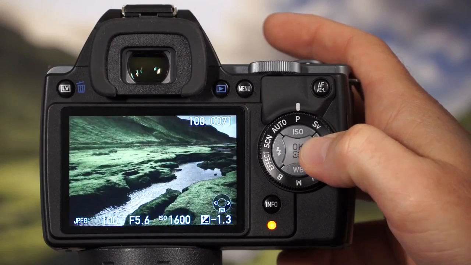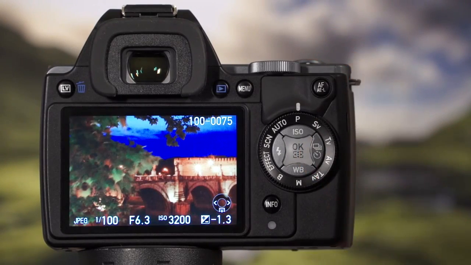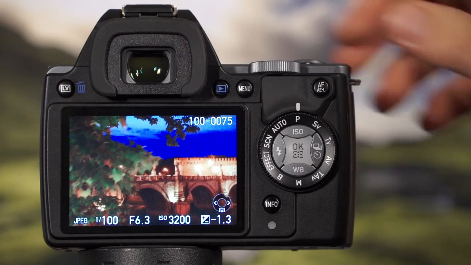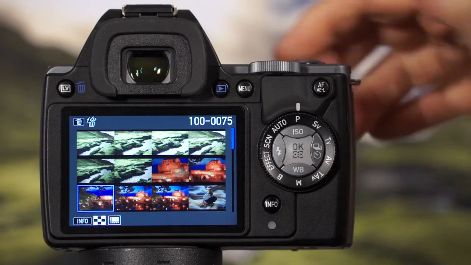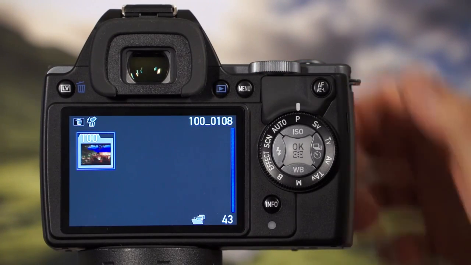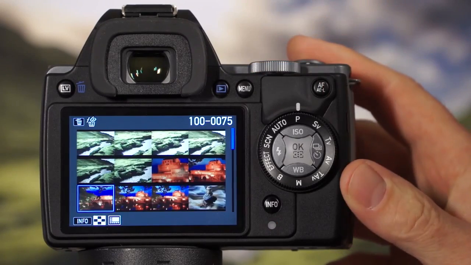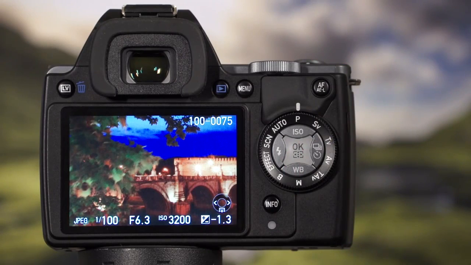If you have a large number of images recorded on the memory card, you may find that it's faster to find the photos that you'd like to view if you display multiple photos on the screen at once. To do this, simply rotate the E dial to the left. Rotating the dial once will display 12 thumbnail images, and rotating the dial a second time will display a folder view. You can rotate the E dial to the right or press the OK button to view an image full screen.